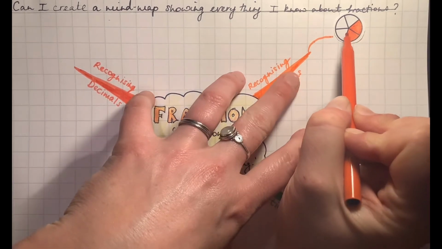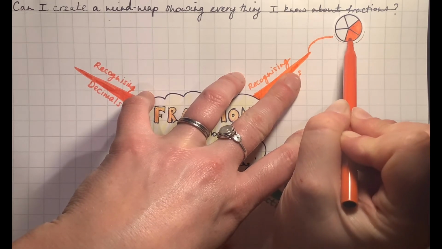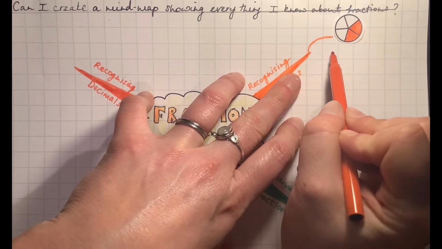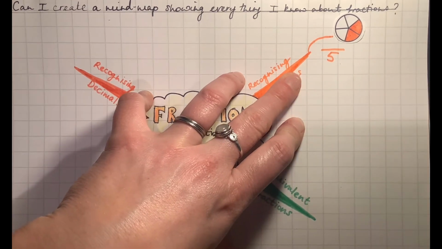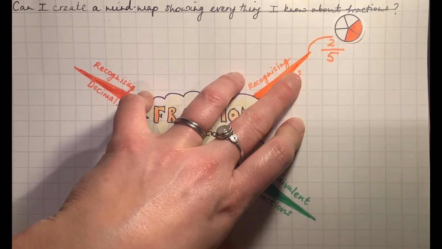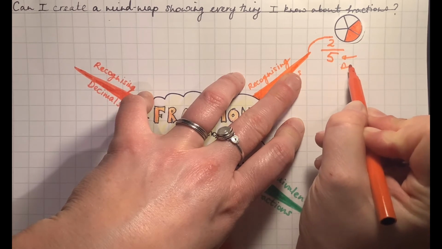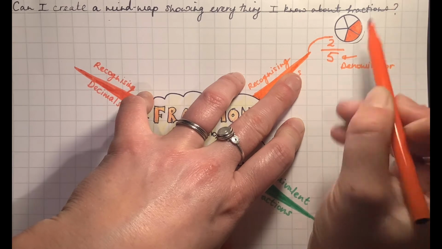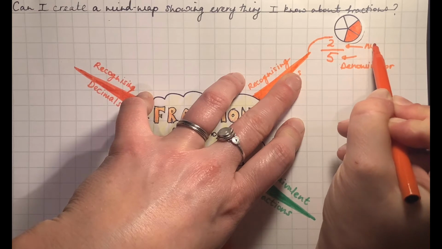So I'm going to see if I can write down the fraction that this shape shows. So the number of parts in total is going to be the denominator, and I will label that in a second. So 1, 2, 3, 4, 5. So there are fifths there. Now, how many parts out of 5 are shaded? 2. So I know that that is 2 fifths. So this part of the fraction is called the denominator. And the top part, hopefully this is coming back to you a little bit, Year 4, the numerator.